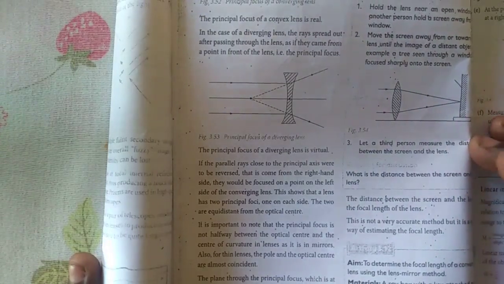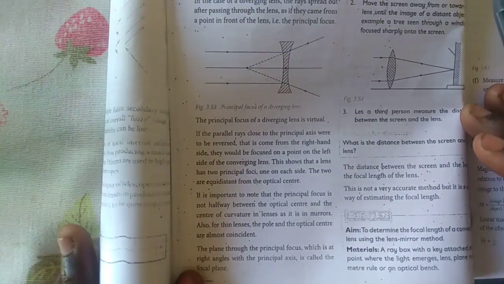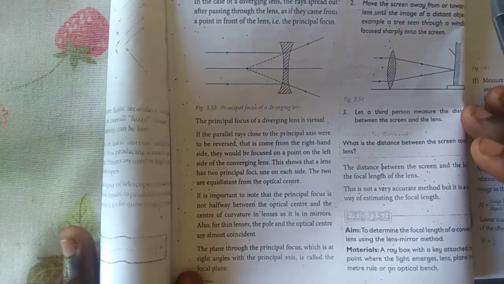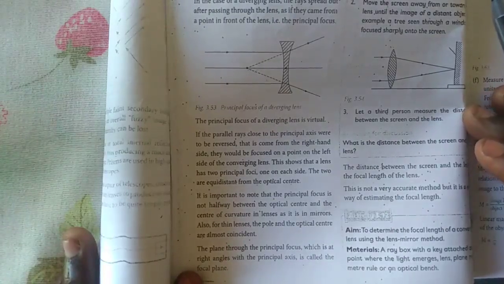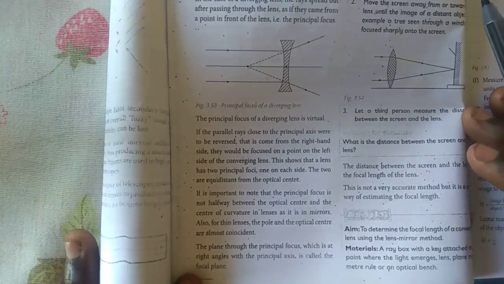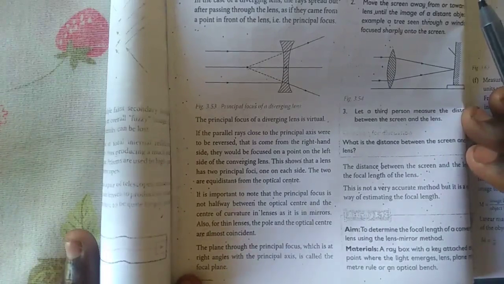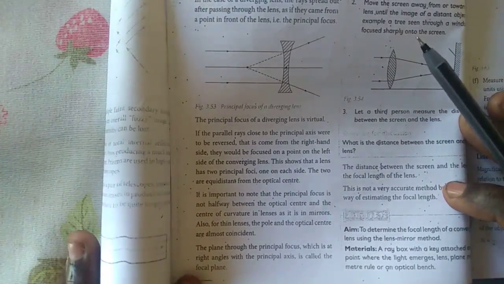So the two are equidistant from the optical center. But important thing to note that the principal focus is not half between the optical center and the center of curvature in lenses as in mirrors, kama tulivyosema kwenye mirror. So also for these lenses, for thin lenses, the pole and the optical center are almost coincident. Coincident manake ni karibia zinafanana, zinaendana, ni karibia kama ziko sehemu moja.